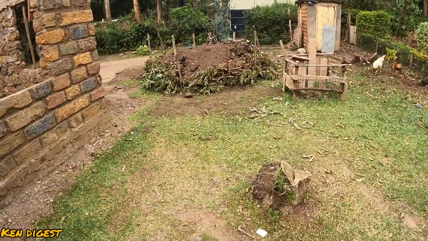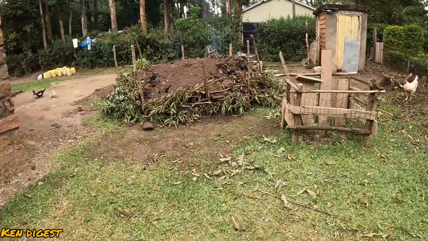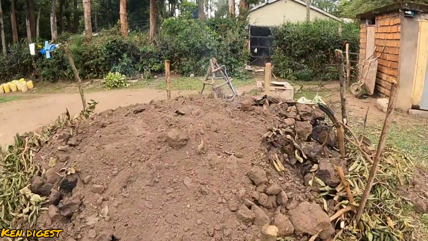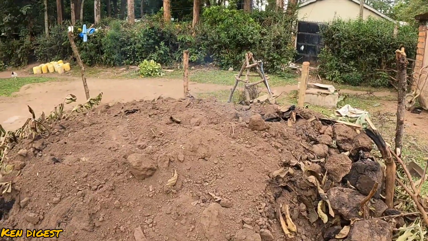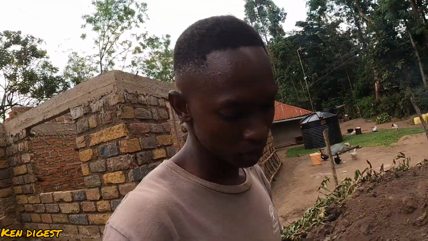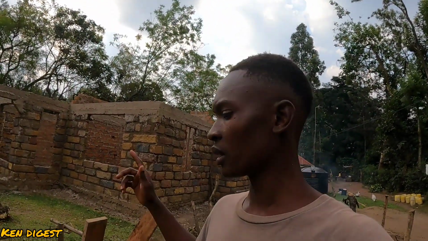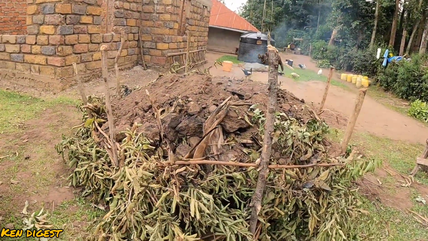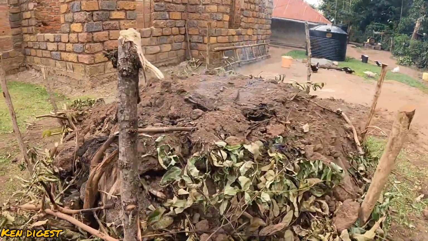And we also did some charcoal burning. There were some trees that we were cutting, and the few that remained, because initially we cut some trees for making the bricks, and the logs that remain are the ones that we have used over here to make a heap of charcoal.